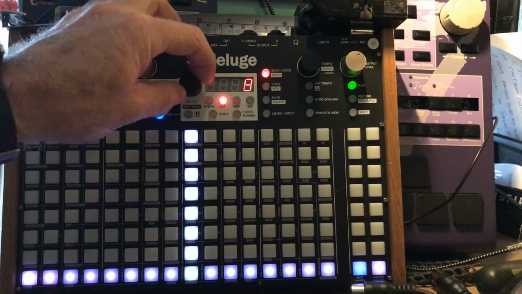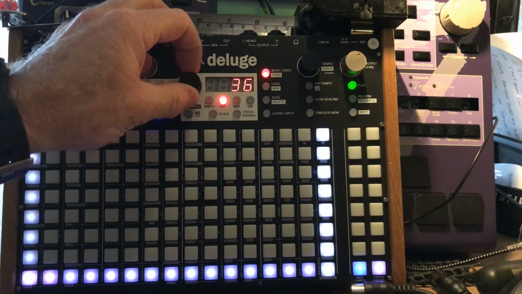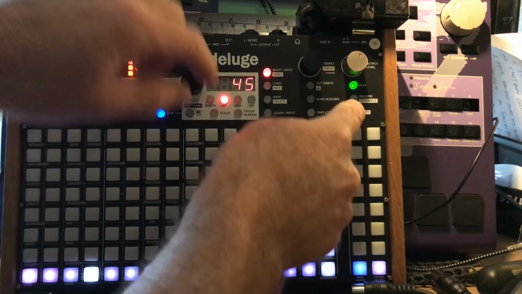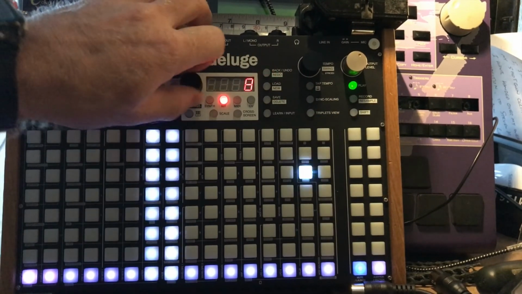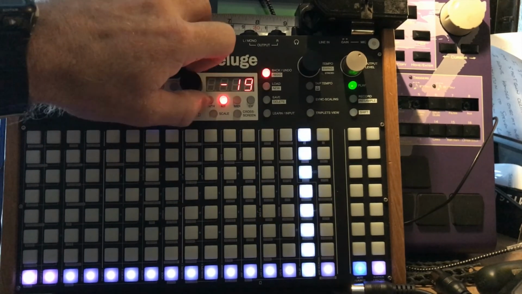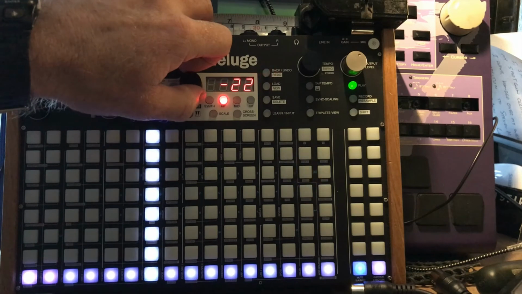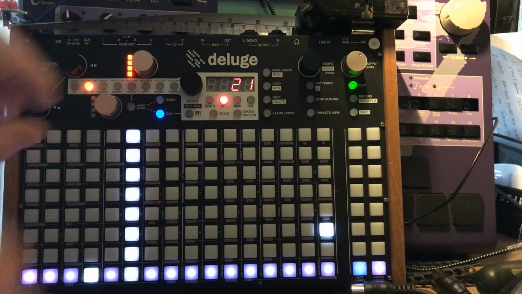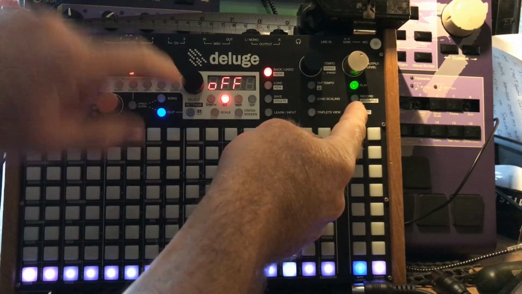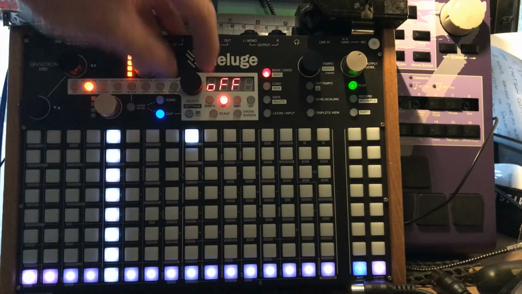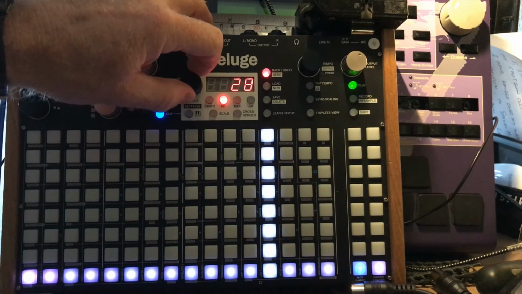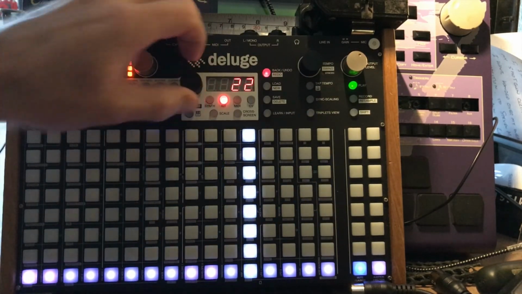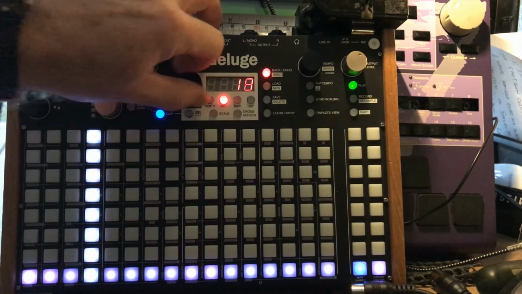And then alter the cutoff. Put that on LFO 2 as well. Put slow LFO 2 right down.